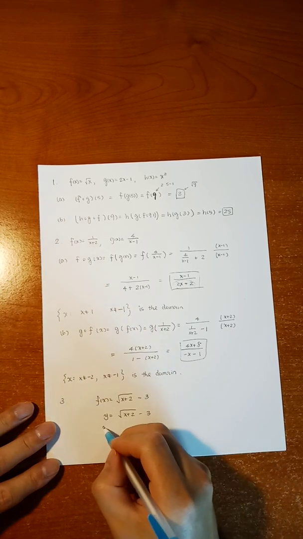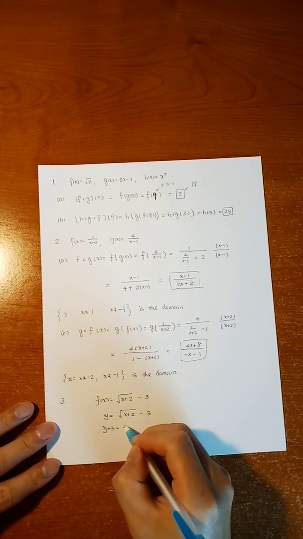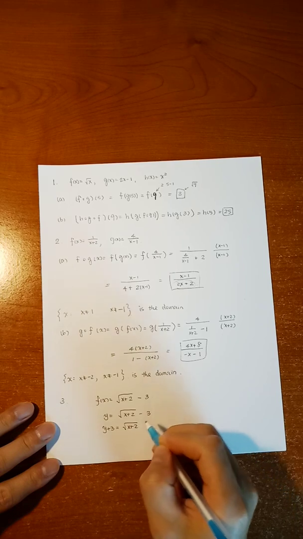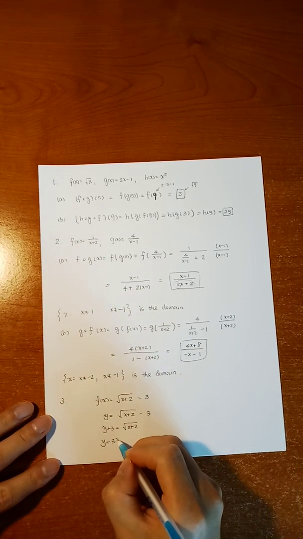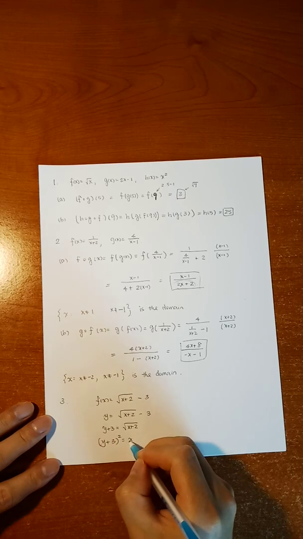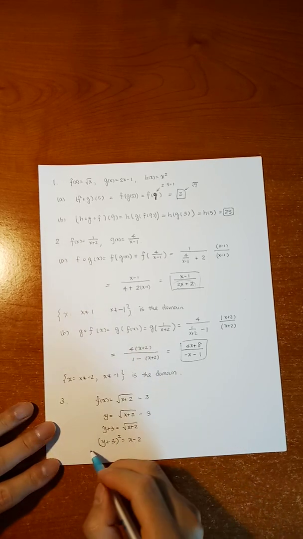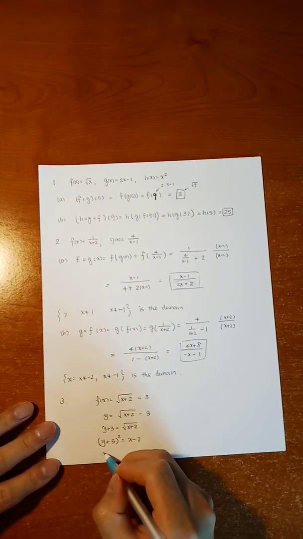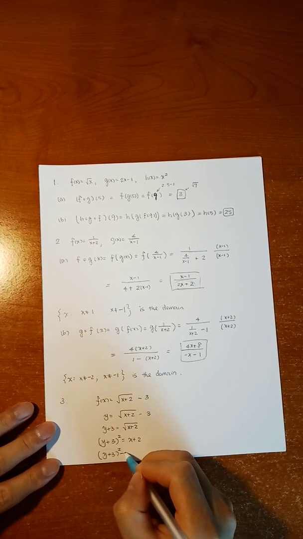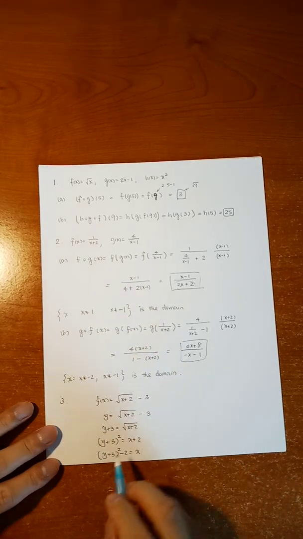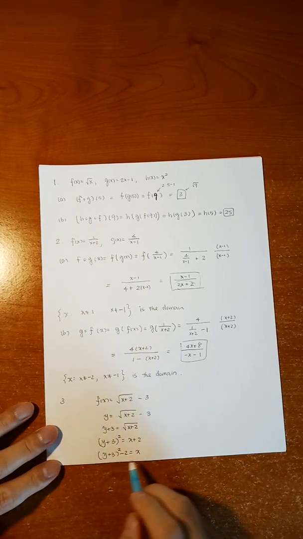So move 3 to the left side. And then we square both sides. And then we move 2 to the other side. So this is a plus, my bad. After that, you exchange x and y.